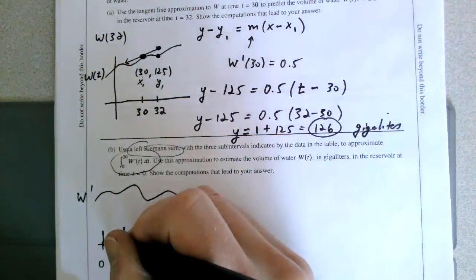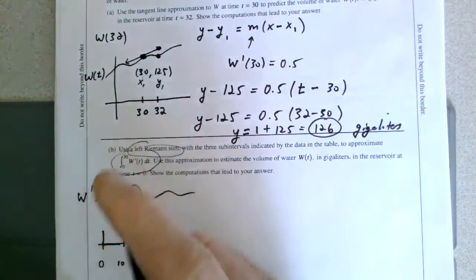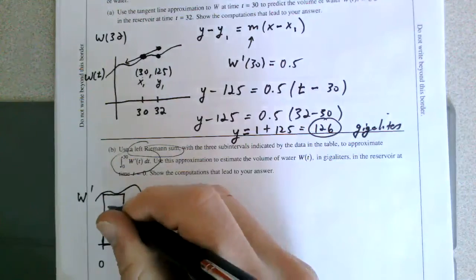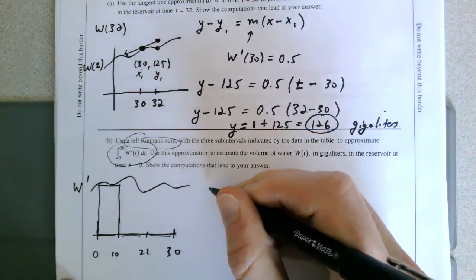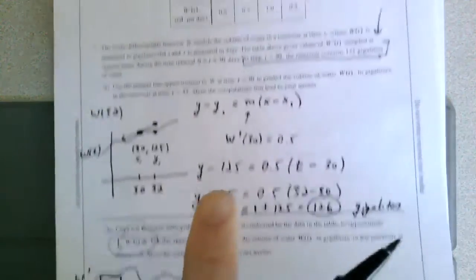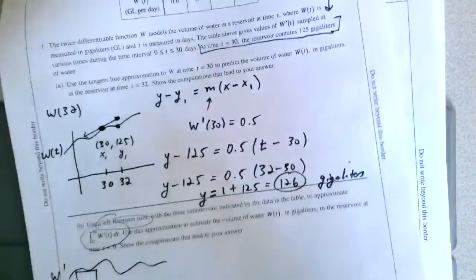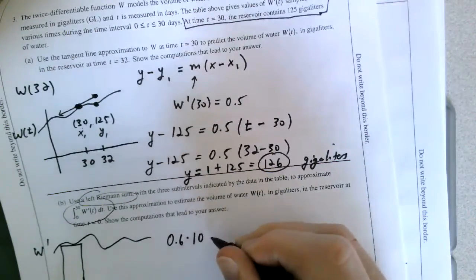So the height of each rectangle is determined by the value of the function, that is w prime, at the left endpoint. So this first rectangle, its height is going to be w prime of 0, which is 0.6. So 0.6 is the height times the width is, of course, 10.